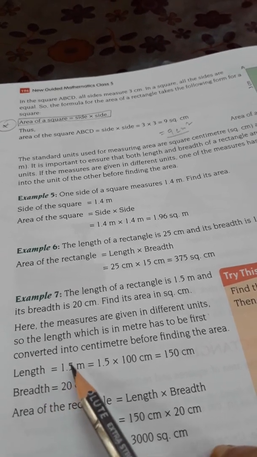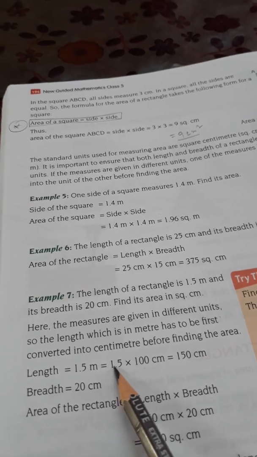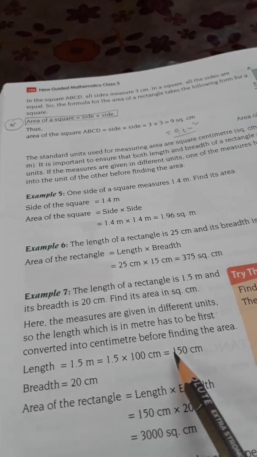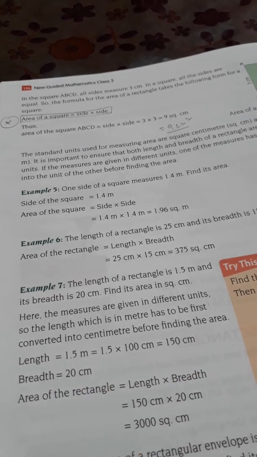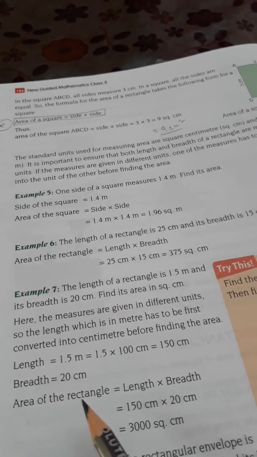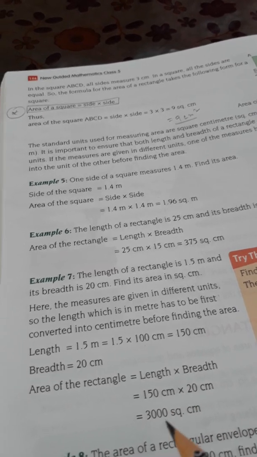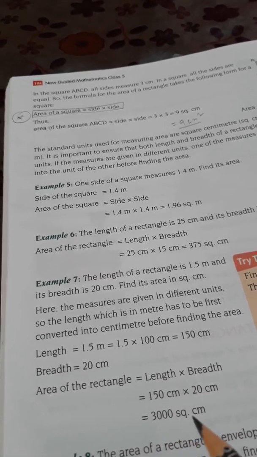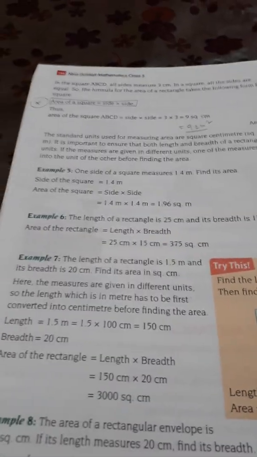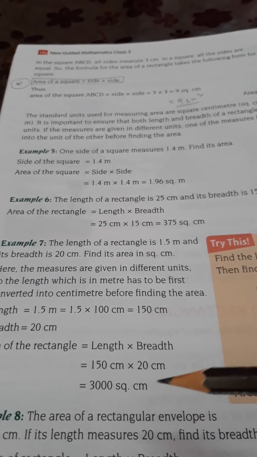For this, length is equal to 1.5 meters. So 1.5 into 100, if you multiply 1.5 with 100, then we will get the length in centimeter, so 150 centimeter. Breadth is equal to 20 centimeter. Now you know the formula of the area of a rectangle. Area of the rectangle is equal to length into breadth. So 150 centimeter into 20 centimeter means 3000 square centimeter.